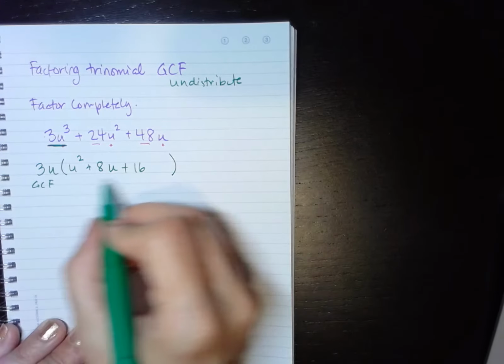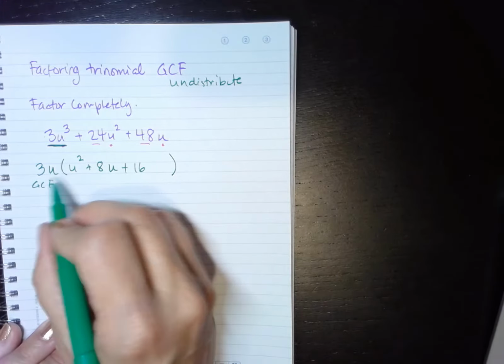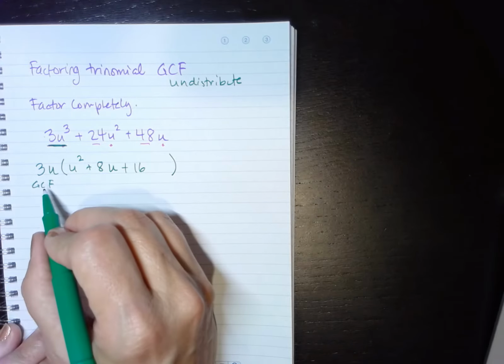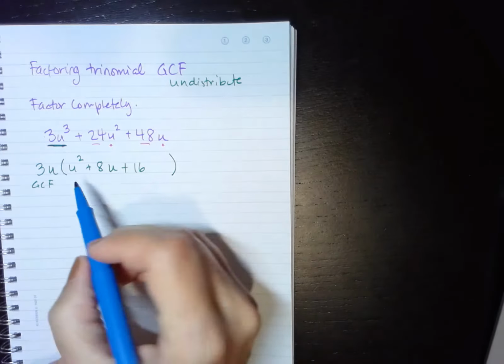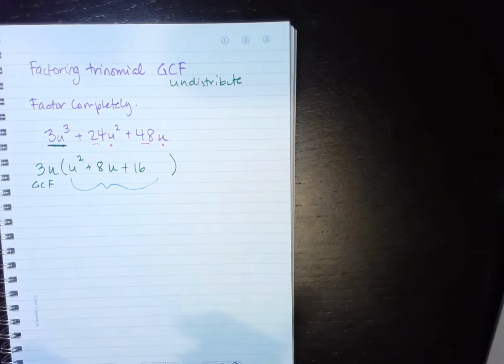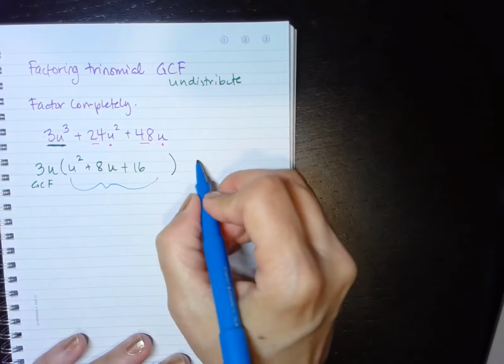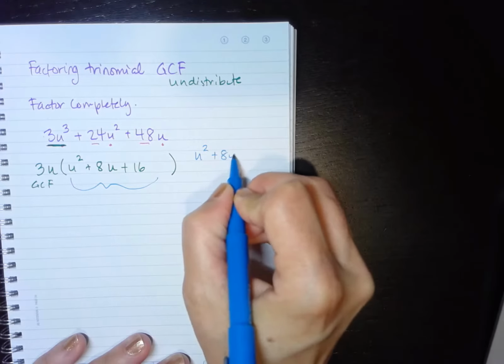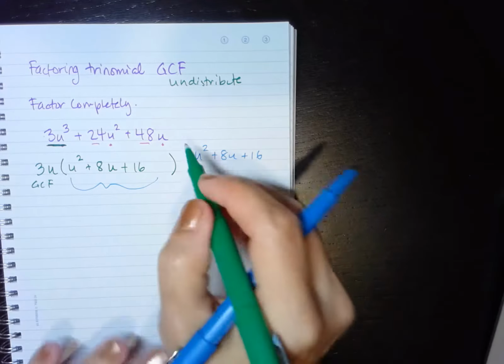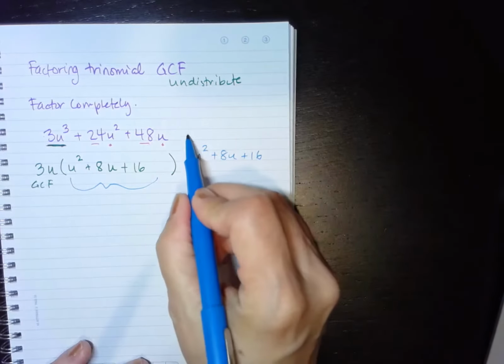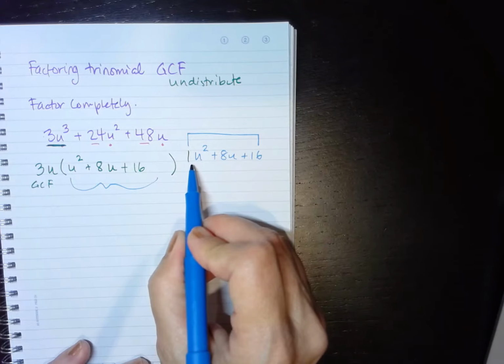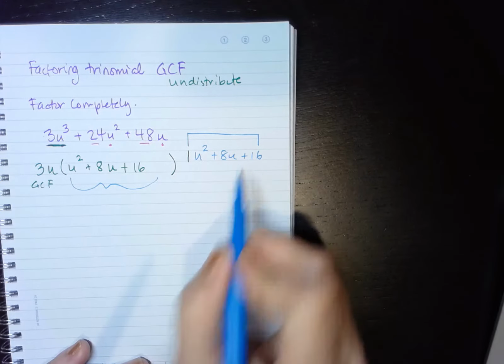Okay, so I factored the first time, and I noticed that it had a greatest common factor. So now my next step is to determine if what I'm left with can be factored again. So this is my box method. So I take u squared plus 8u plus 16. Remember, I take the numerical coefficient of the leading term times the constant at the end.